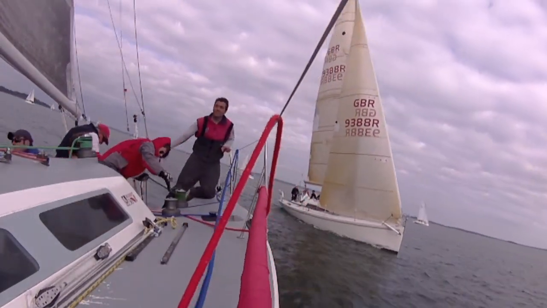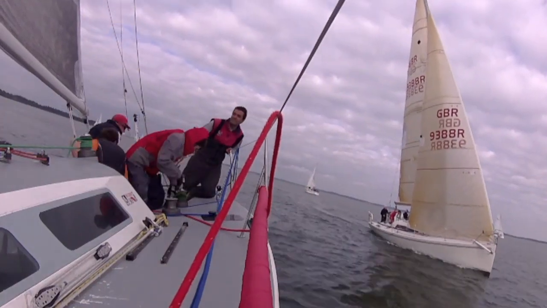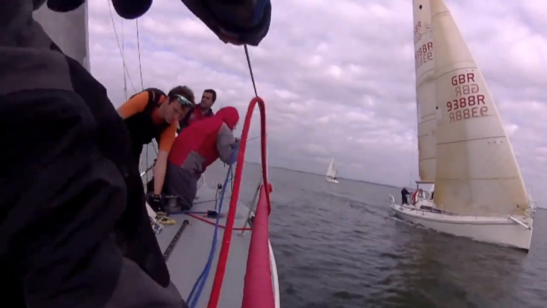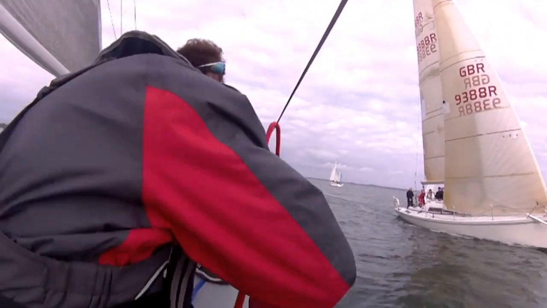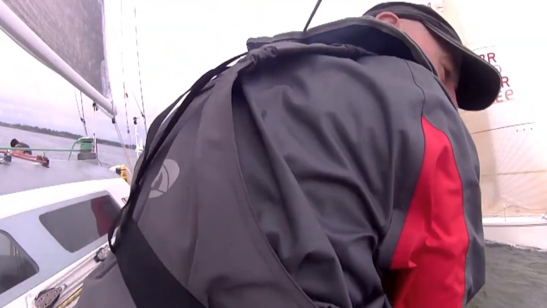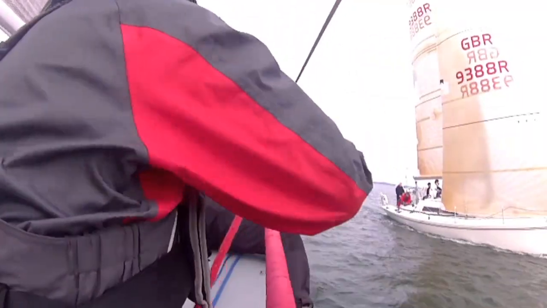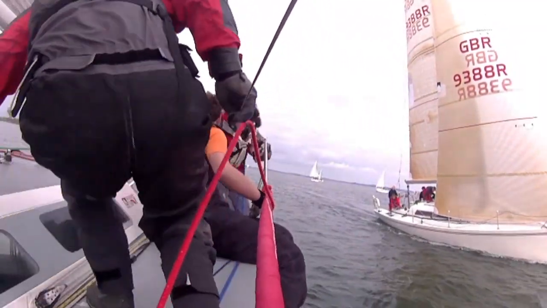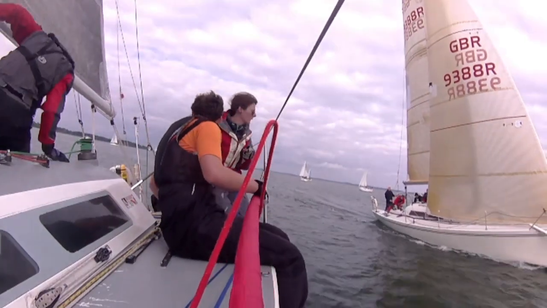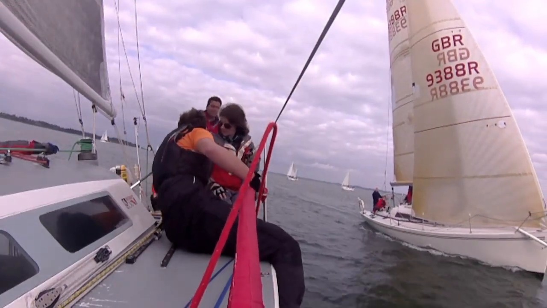The windward boat luffs to try and break out of the lee bow wind shadow. Sadly for them, this only serves to slow them down, allowing GTR to slowly climb to windward, putting more of the lee bow wind shadow onto the windward boat.